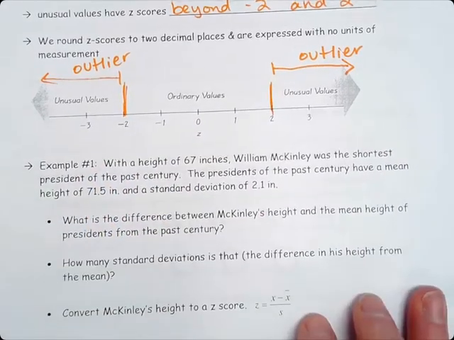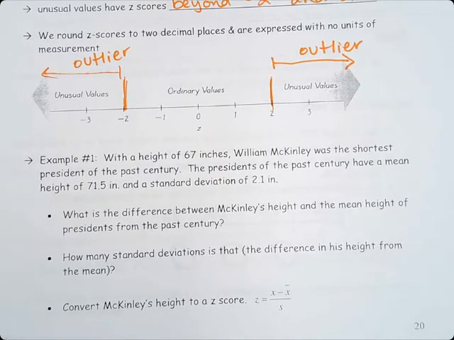Example 1. With a height of 67 inches, William McKinley was the shortest president of the past century. The presidents of the past century have a mean height of 71.5 inches and a standard deviation of 2.1 inches. What is the difference between McKinley's height and the mean height of presidents from the past century?